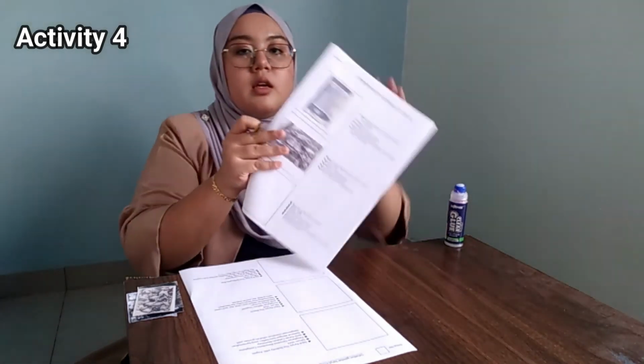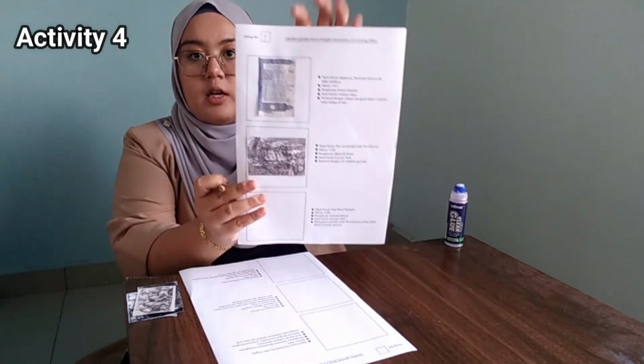The first thing they need to do is write down the group number into the small box, and then they need to discuss with each other in their group, and attach these pictures into the boxes according to the right characteristic for the right pictures.